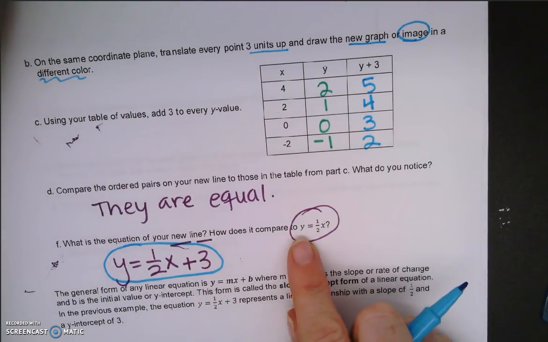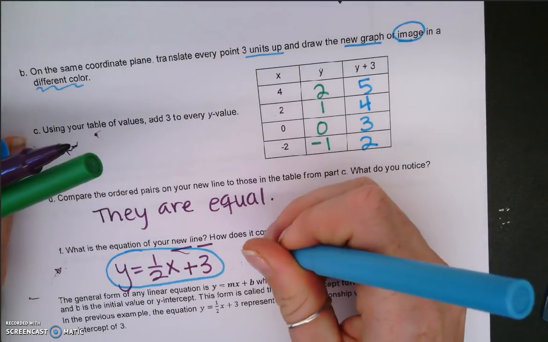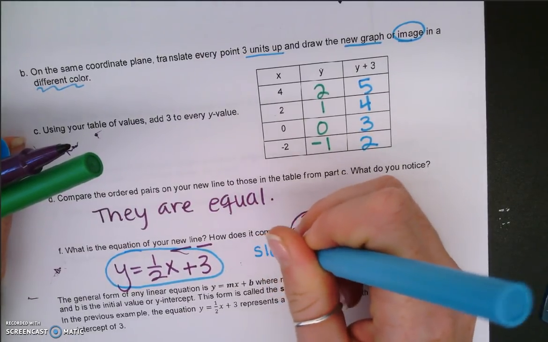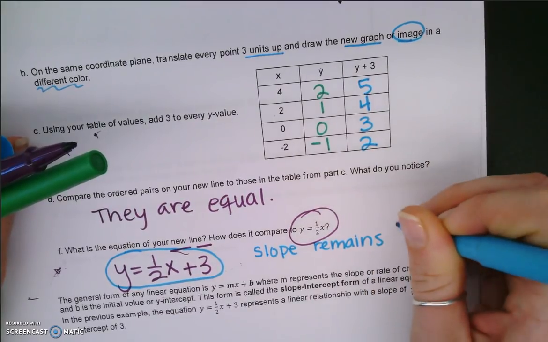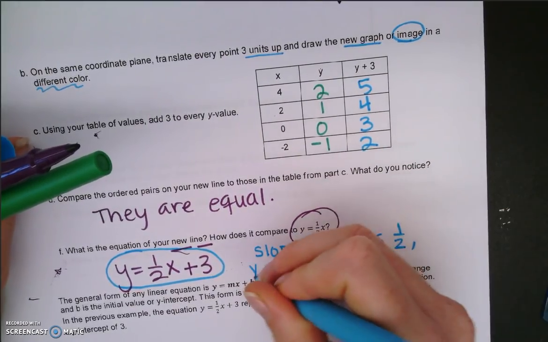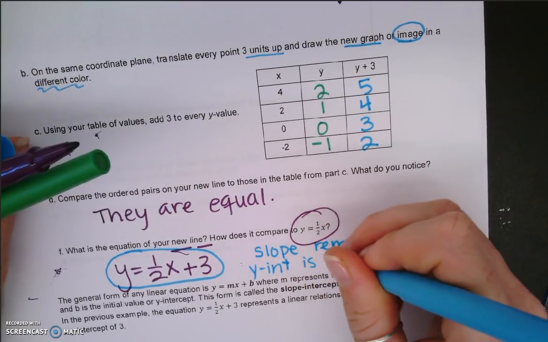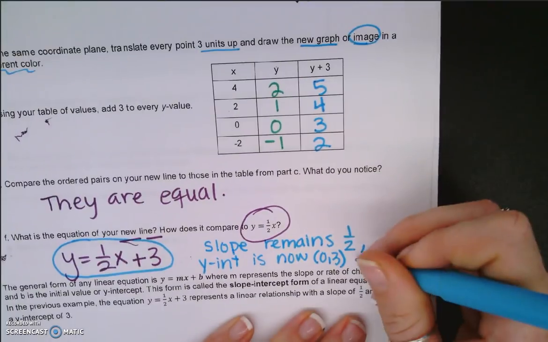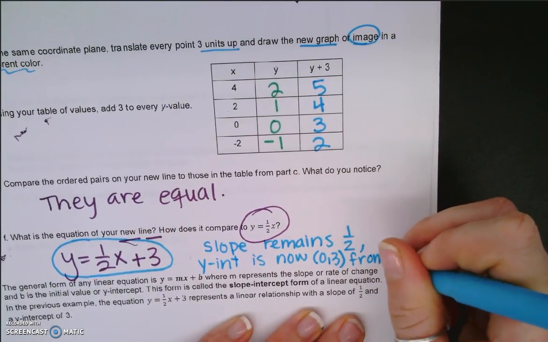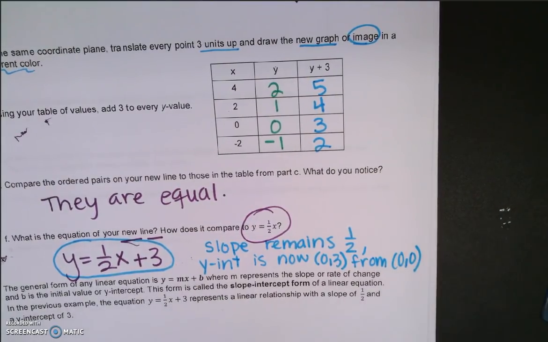How do the lines compare? The slope stays the same. Slope remains 1/2. The y-intercept is now 0, 3 from 0, 0. You could also state that these lines are parallel.